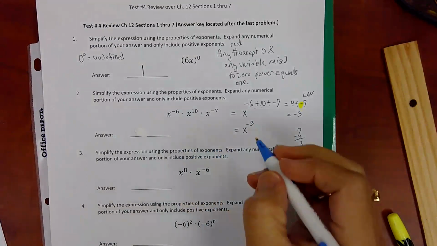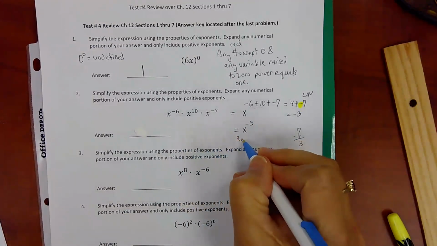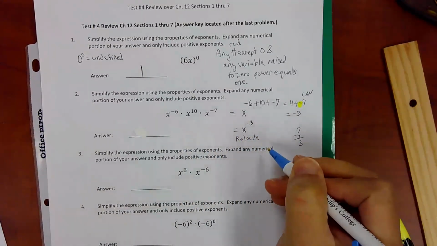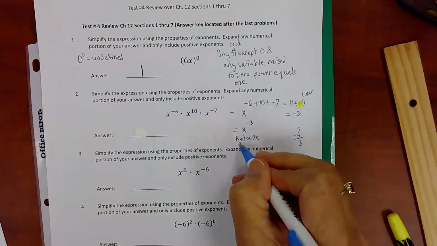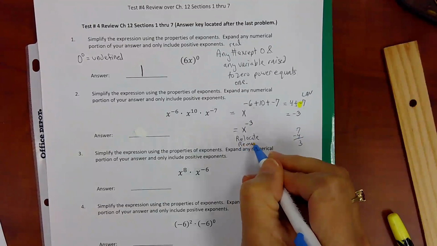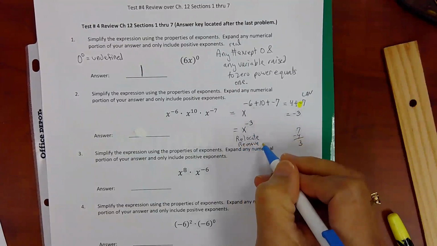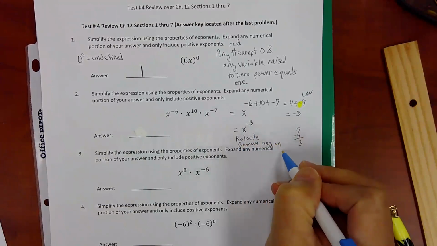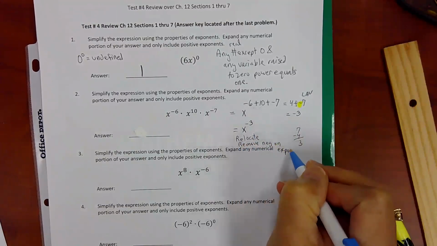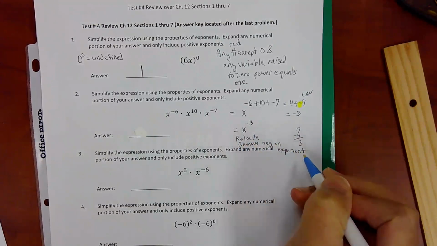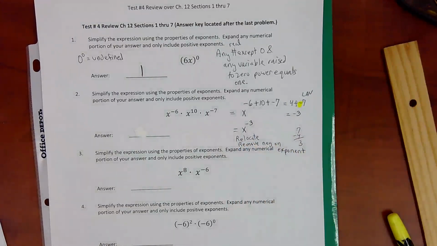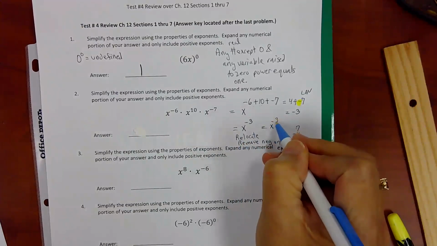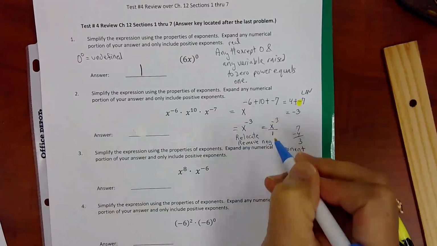So you have to basically relocate the base, and you also have to remove that annoying little negative on the exponent. Okay, so right now there is like an imaginary 1 underneath that x to the negative 3 that we never bother writing.